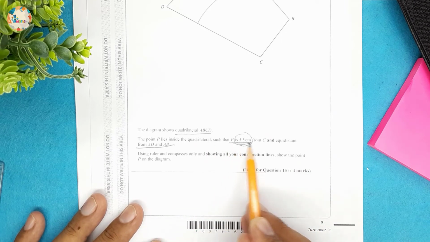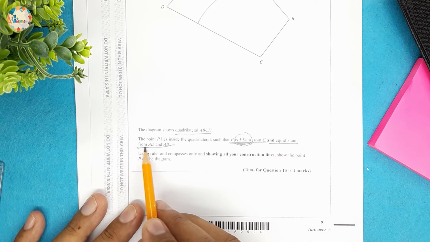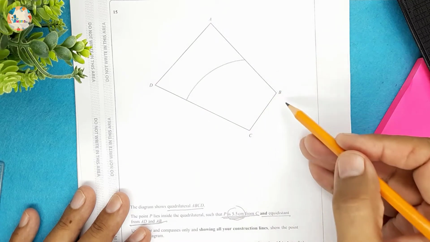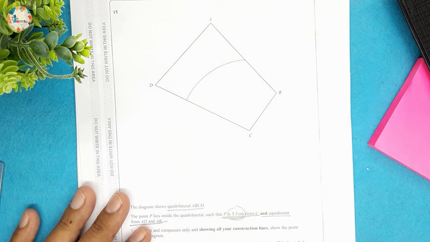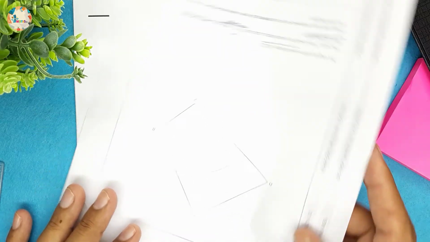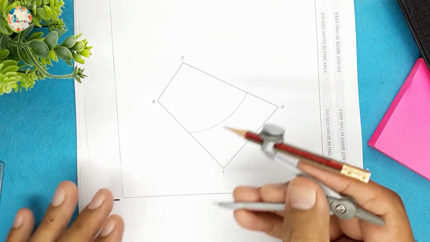P is 5.5 centimeter from C and equidistant from AD and AB. So AD is this one, AB is this one. So we need the angle bisector of this. So we'll turn the page accordingly. After turning this page, now we will be drawing the angle bisector from here.